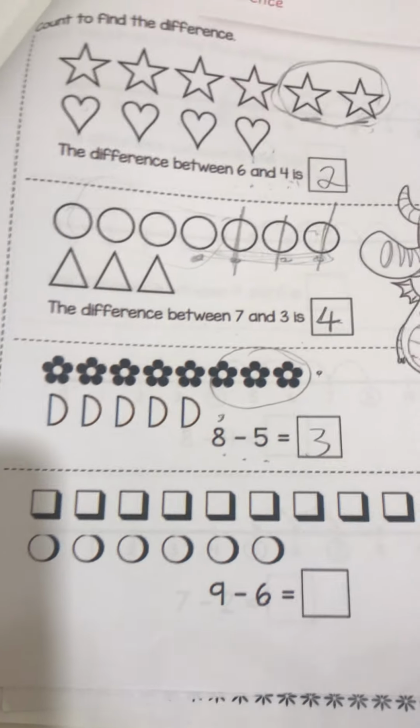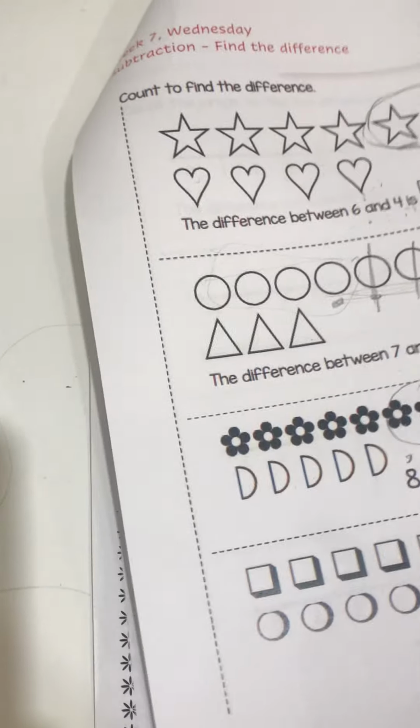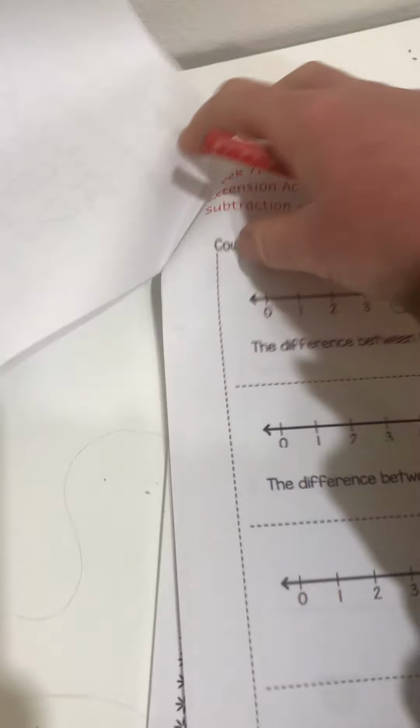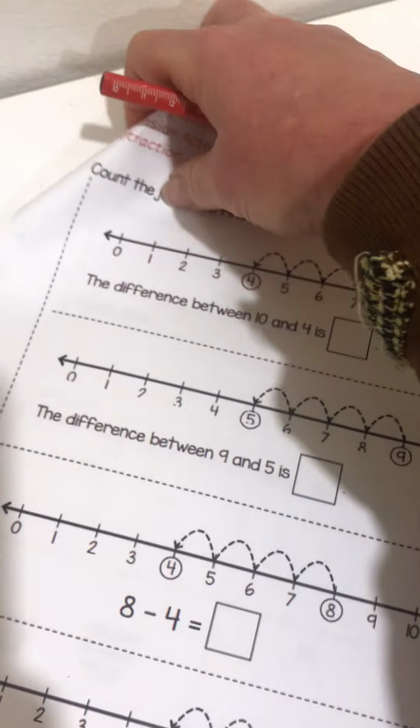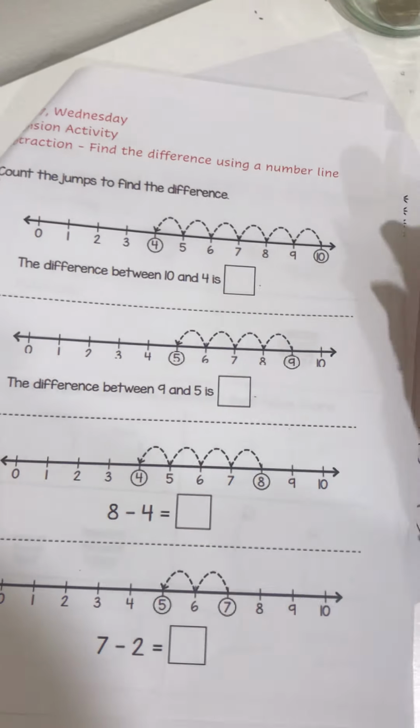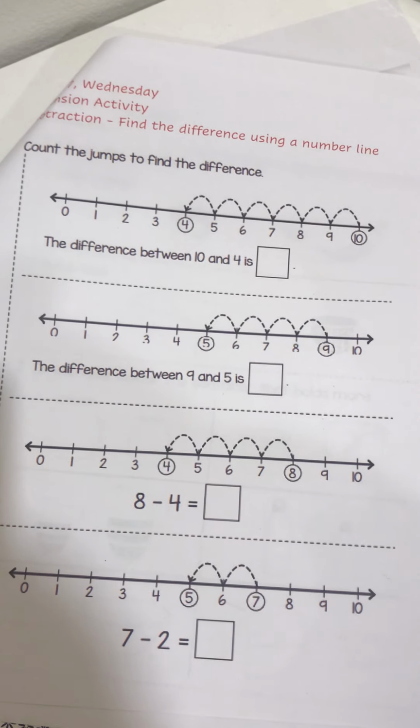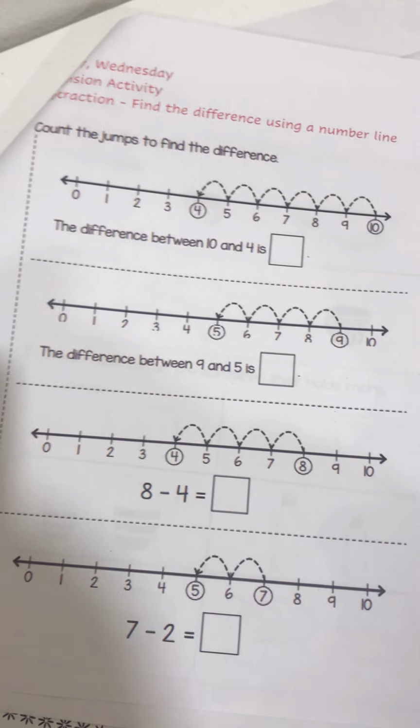The last one you can do all by yourself. But try and remember that word, the difference is just like doing take away. Taking that smaller number off the bigger number. And last one for the day, keeping you nice and busy, count the jumps to find the difference.